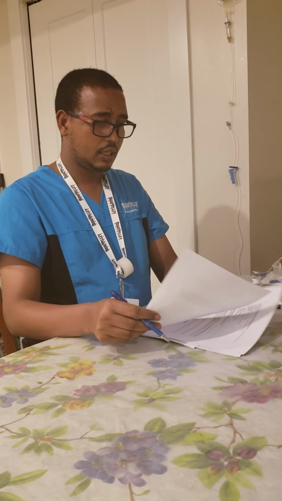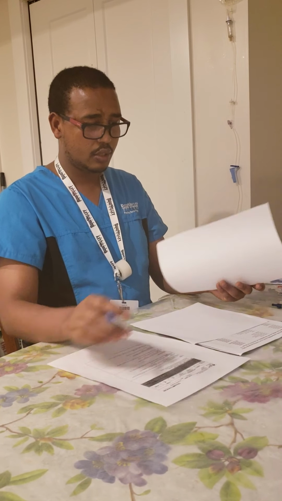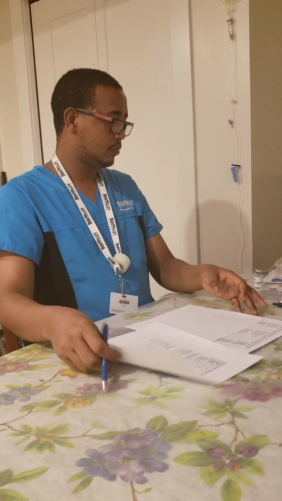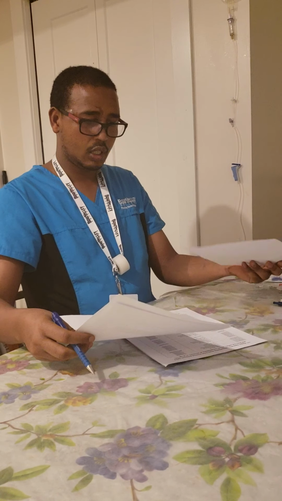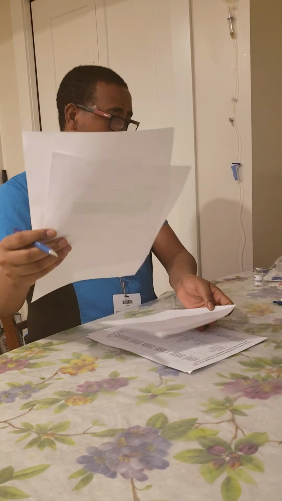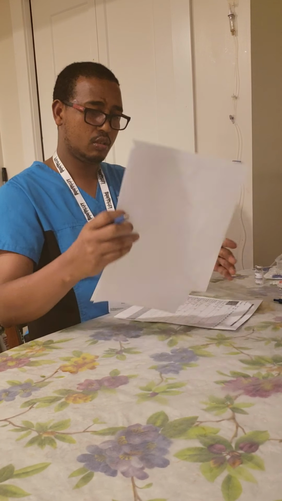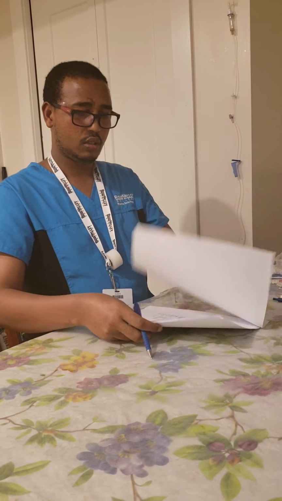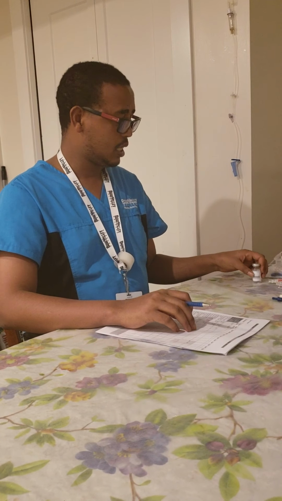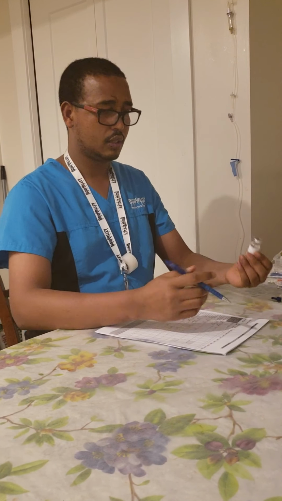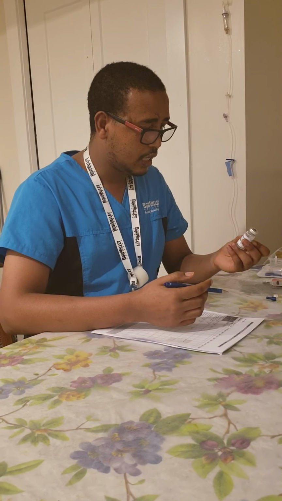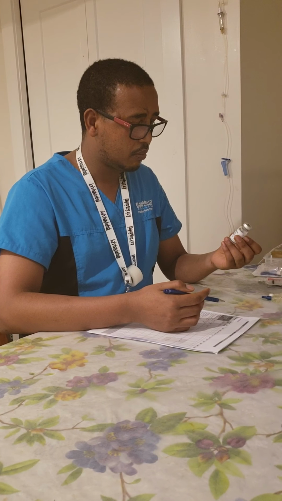The next step is I'm going to do my first check of medication with the MAR. In my hand I have dexamethasone 4 milligram per ml.